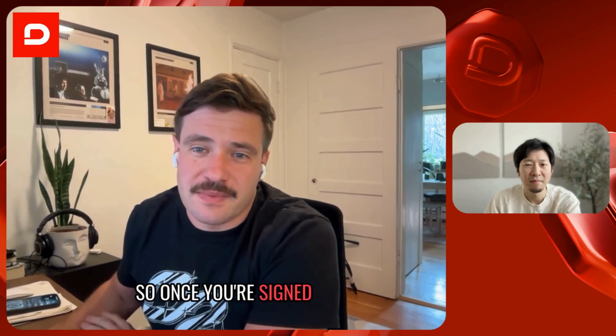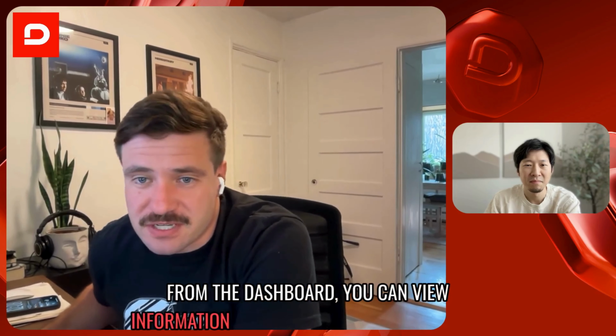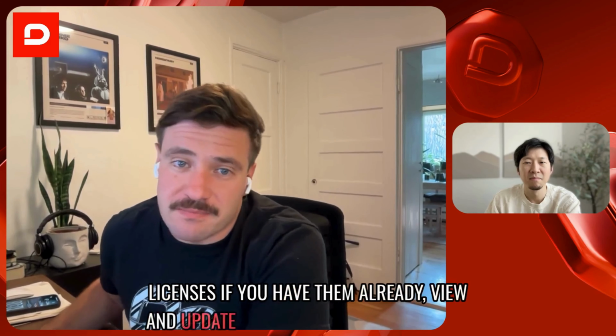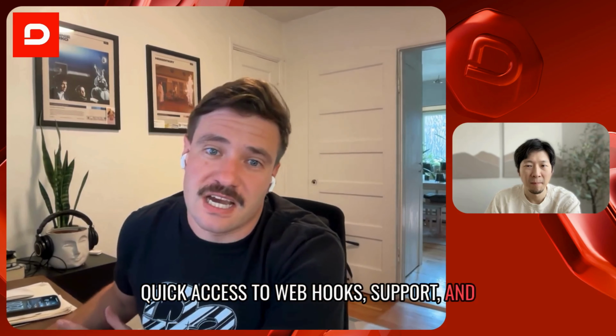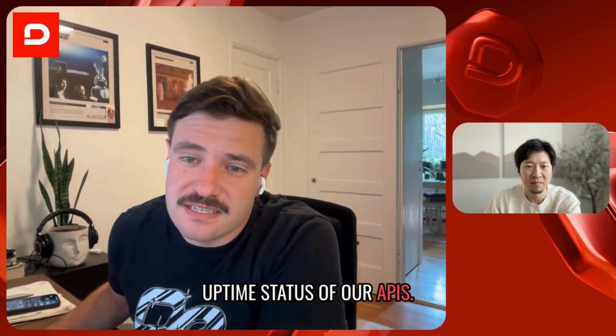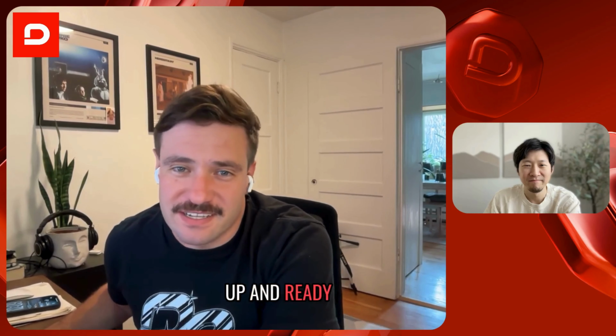Once you're signed up, you'll land on a dashboard. From the dashboard, you can view information about your existing developer licenses if you have them already, view and update billing information, and get quick access to webhooks, support, and documentation, as well as checking out the uptime status of our APIs. Sounds like a lot to go through. What should we focus on first? Let's focus on creating your first developer license and getting it fully set up and ready to use.